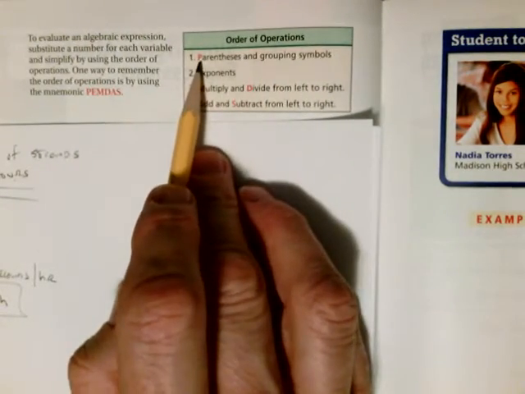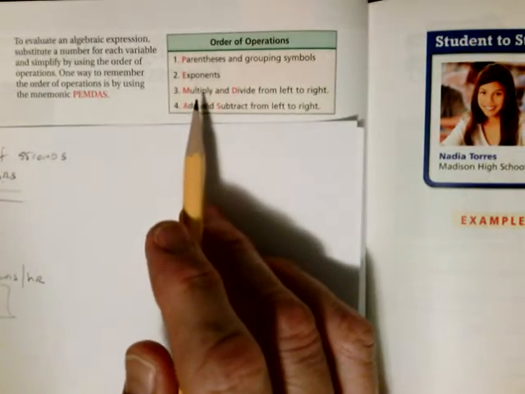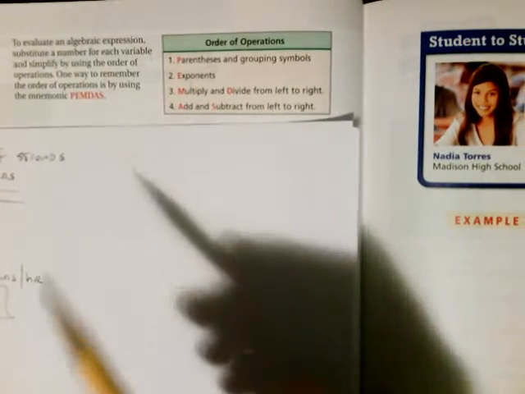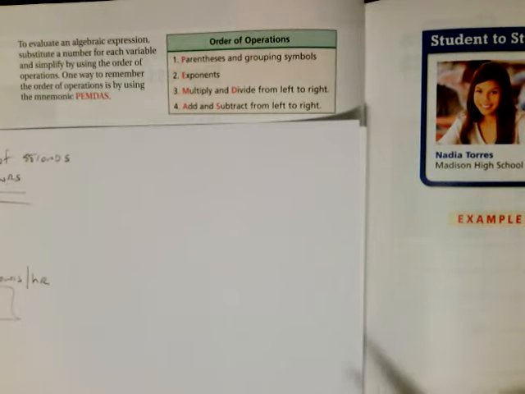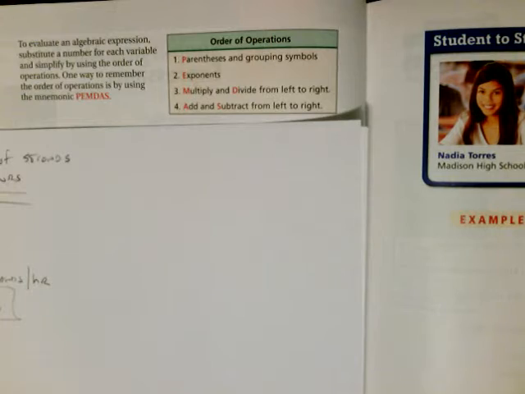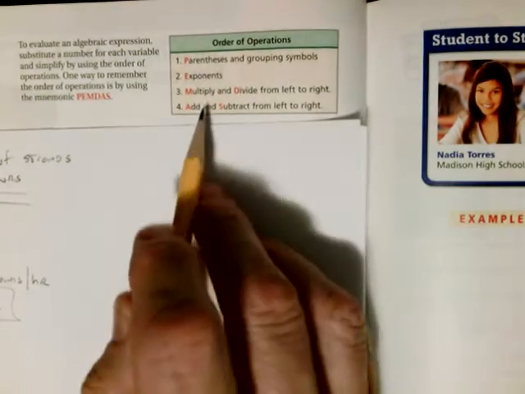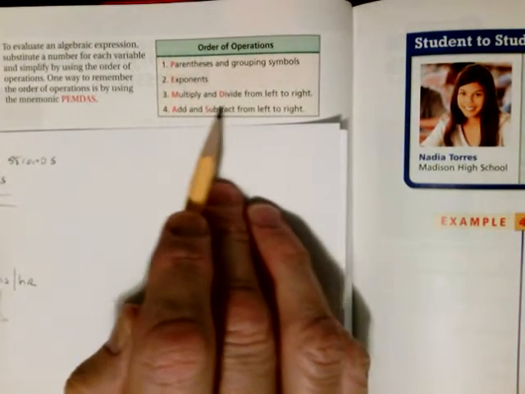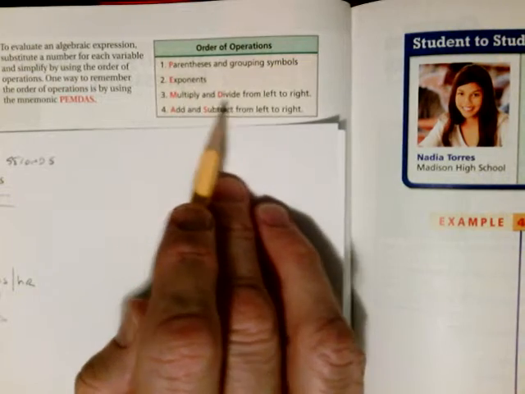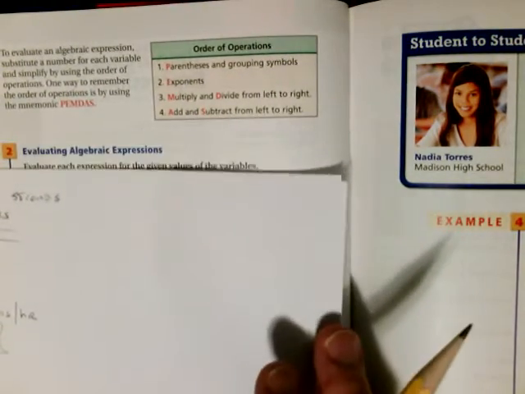First thing is parentheses, that P means all grouping symbols. So that's not only parentheses, but that's also brackets. It's absolute value bars. It's a radical sign. It could be the fraction bar in a big division problem. All of those things are considered grouping symbols. Then your exponents. Multiplication and division happens in order from left to right. And we do all of that before we do our addition and subtraction, and that happens in order from left to right.